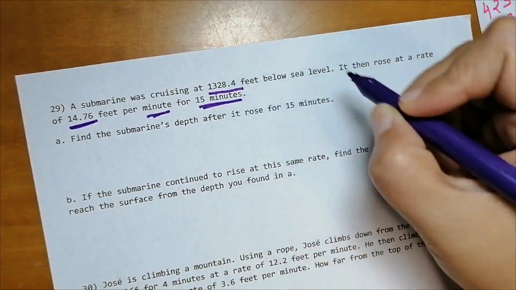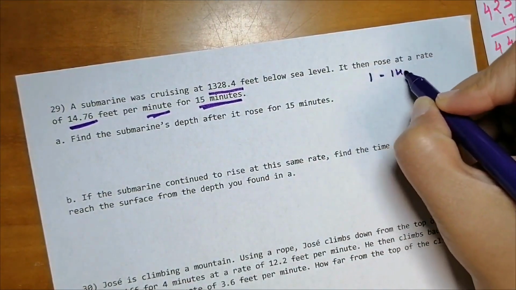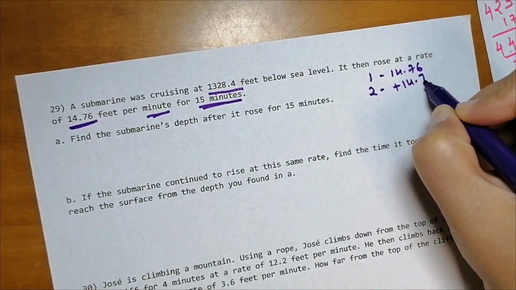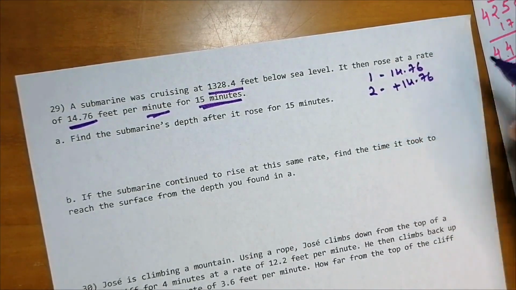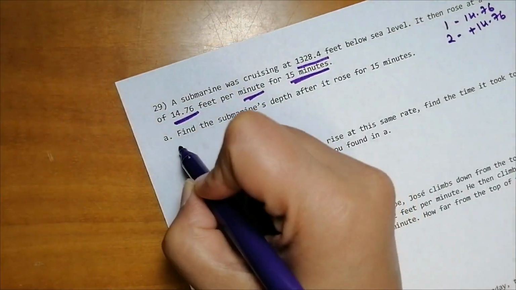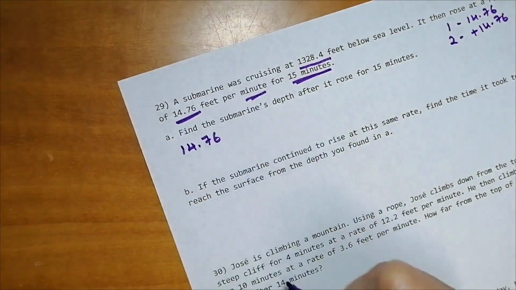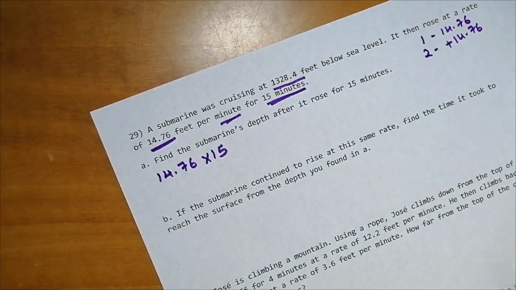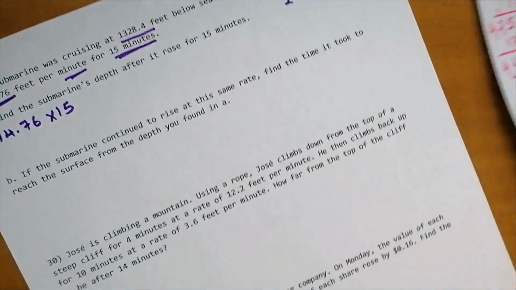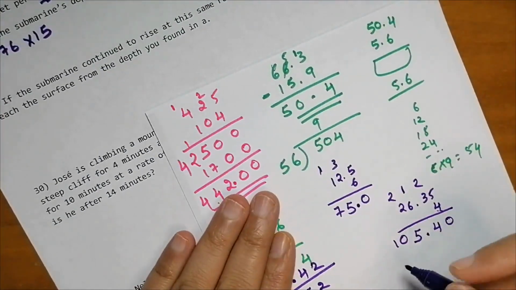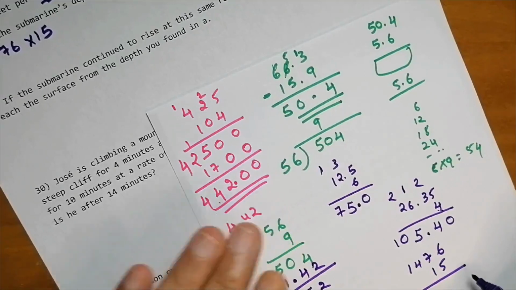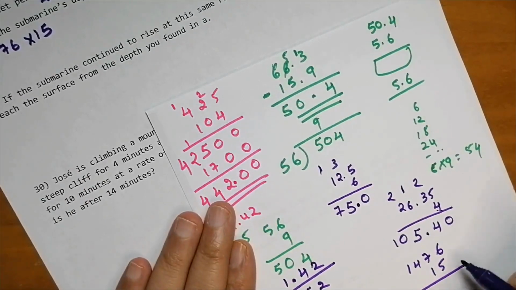So it is at this. Then at first minute it is at 14.76, right? Another minute it is again, you add another 14.76, right? So you keep adding, so it is a multiplication, right? So if per minute is 14.76, we want to find for 15 minutes, right? So we do it times 15. Okay, and let's do the calculations here. So this one is 14, 7, 6, and 15. We'll take care of decimals later, worry not.